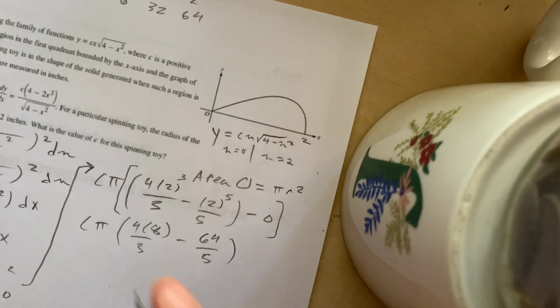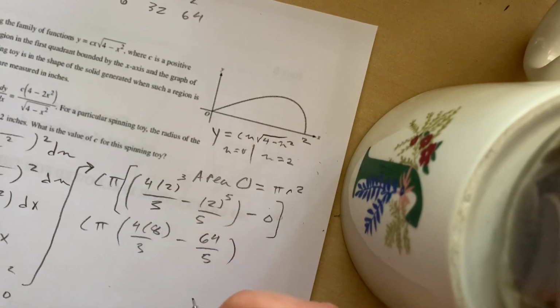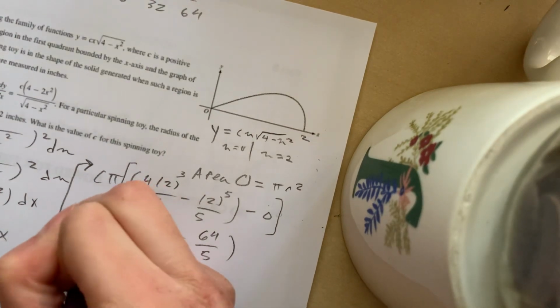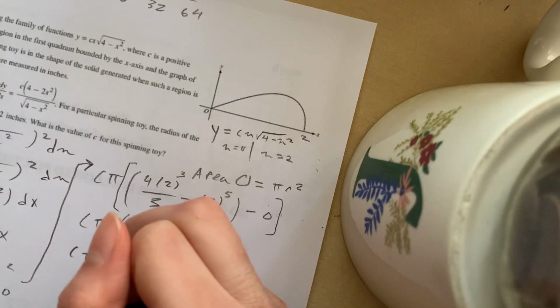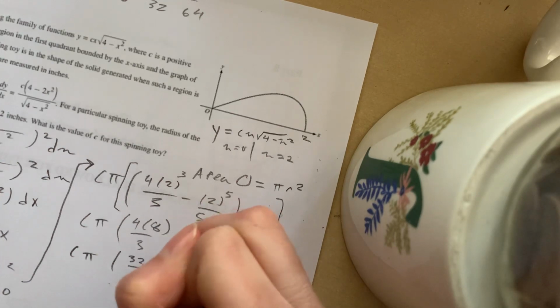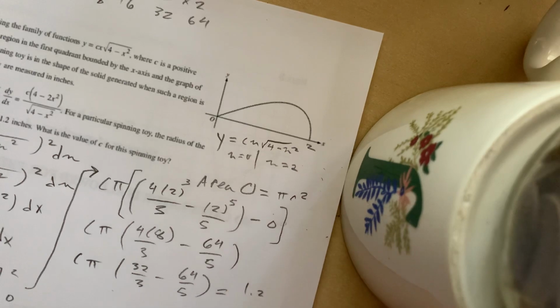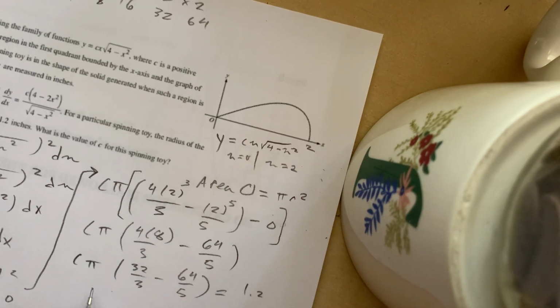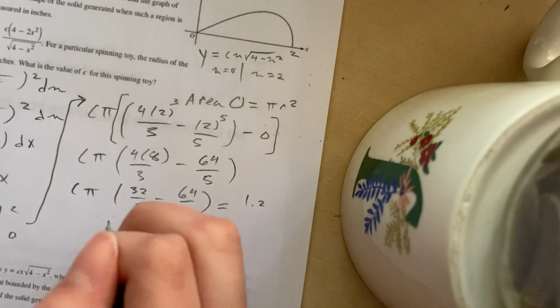This is for the volume of the spinning toy. And in order to find the radius, we're going to set it equal to the radius, which is 1.2. And so when we solve for c, we can just divide both sides by this part.